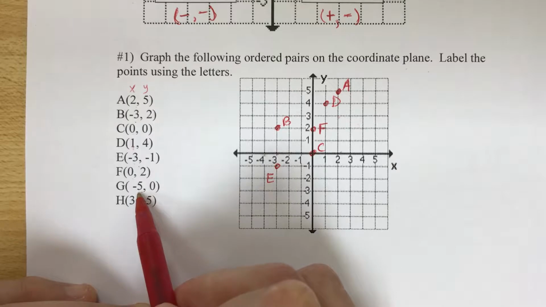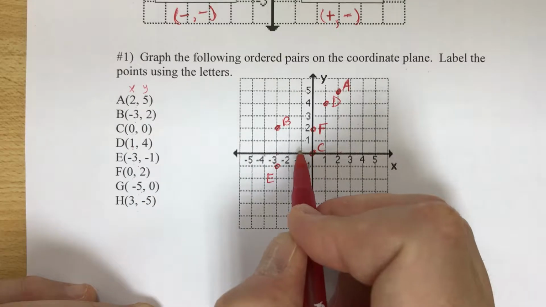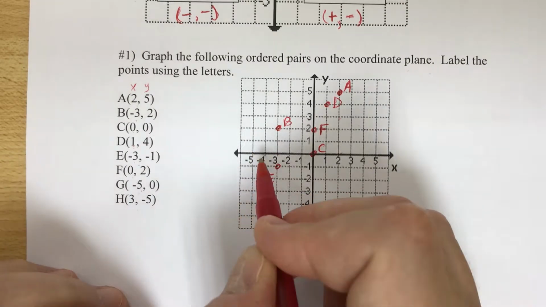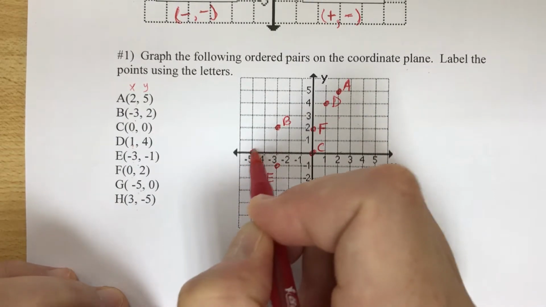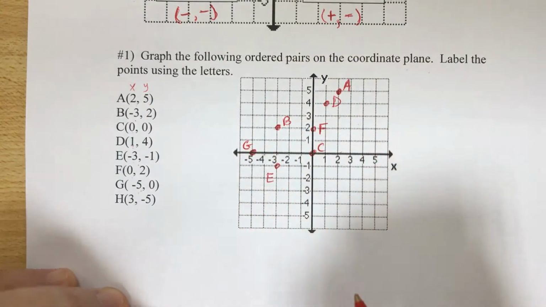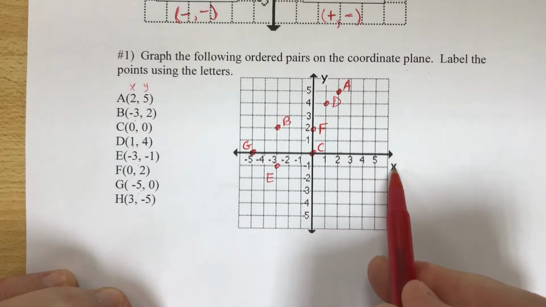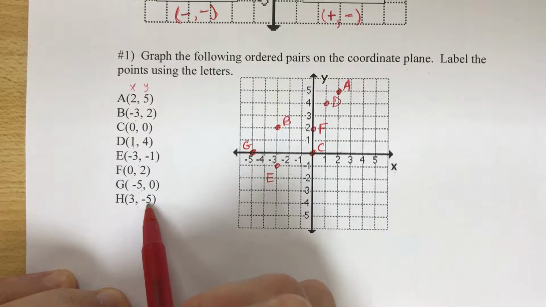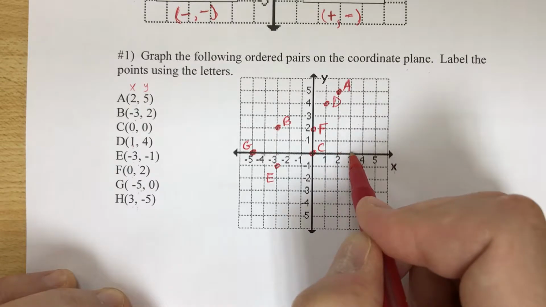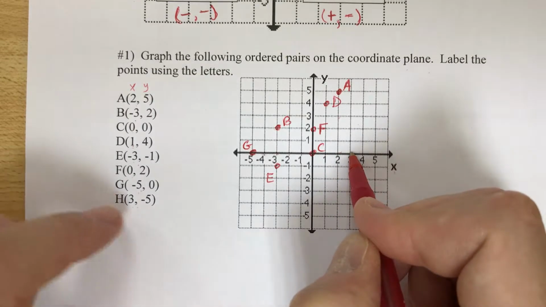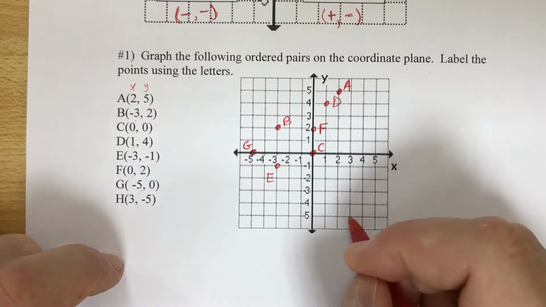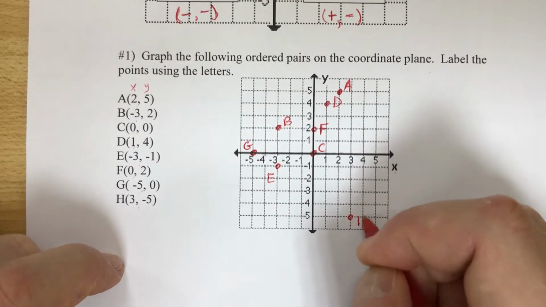(-5, 0). The x is -5, so we go left 5. But the y value is 0. That means we don't move up or down, so the point is there. And we would say that that point is on the x-axis. The last one, (3, -5). X is positive 3. That's right 3. Y is -5, so that's down 1, 2, 3, 4, 5. And there's H right there.